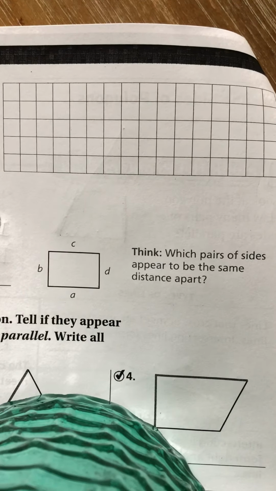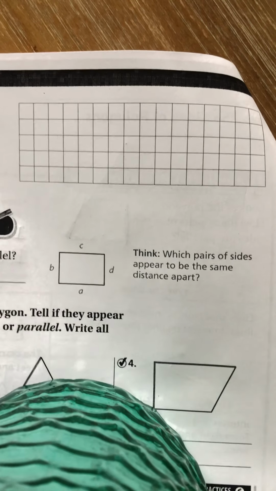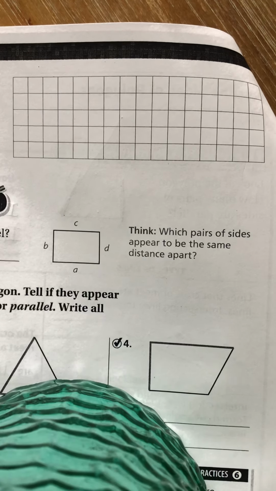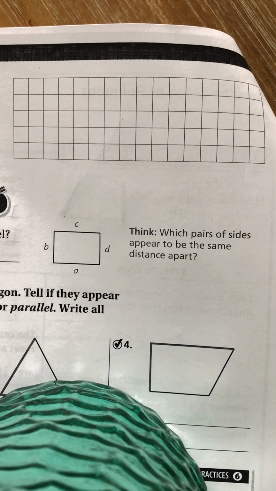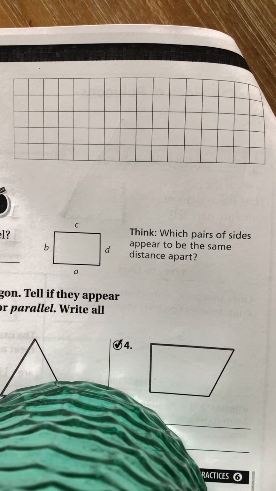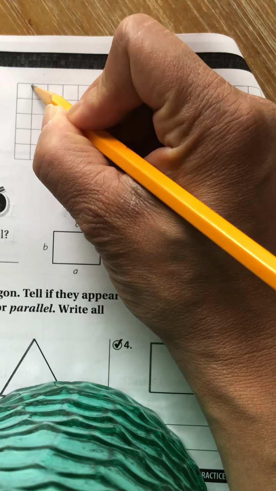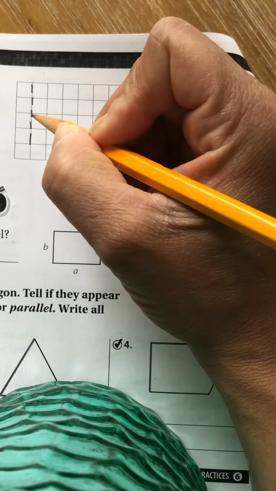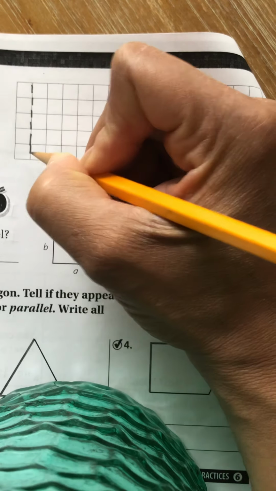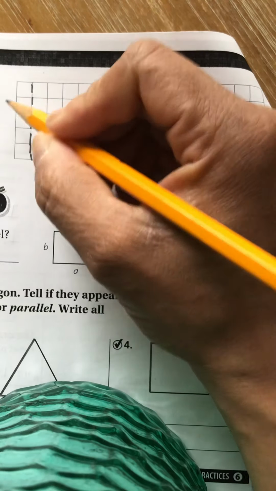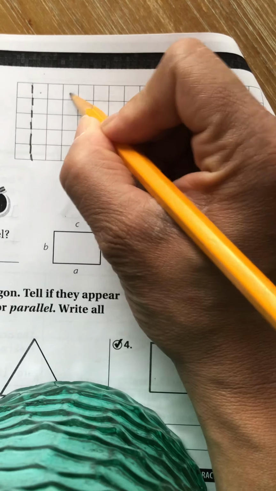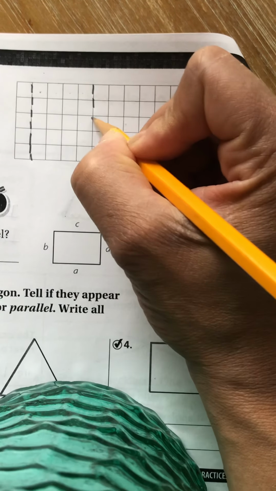Okay, so there's a lot of directions there. I don't want you to be confused. So let me just make sure we understand what we're doing. Okay, so the first one says draw a polygon with one pair of parallel lines. So watch. And I'm going to make dotted lines. There's my dotted line for the first. And then 1, 2, 3, 4. And then I'm going to make another dotted line.